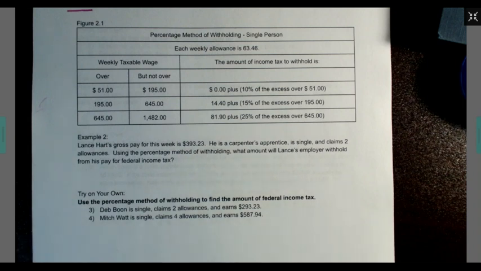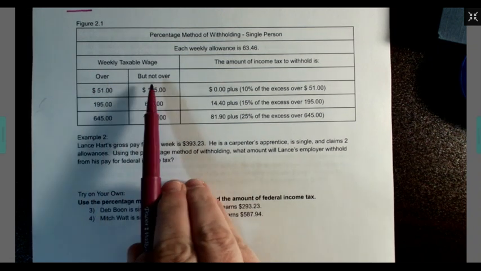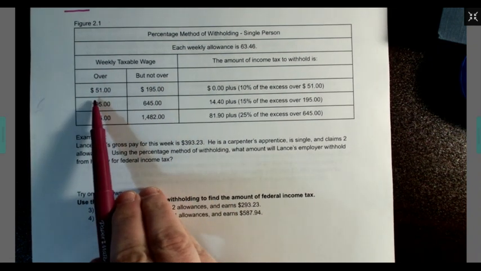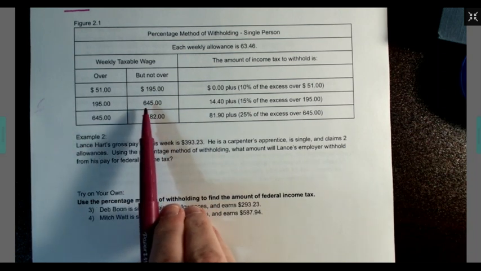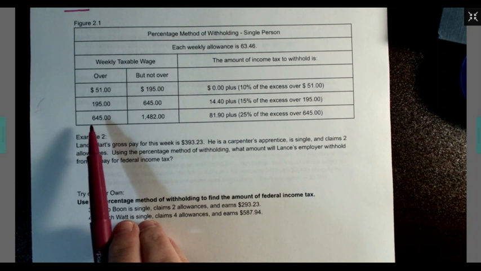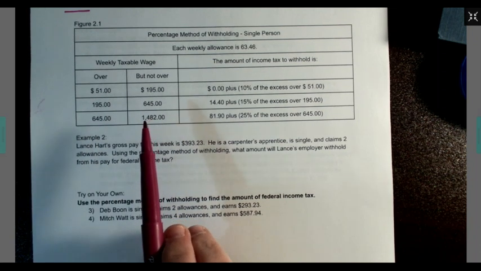Here we're introduced to figure 2.1, percentage method of withholding, single person. Each weekly allowance is $63.46. Weekly taxable wage, if it's over but not over: so if it's between 51 and 195, if it's between 195 and 645, if it's between 645 and 1482.